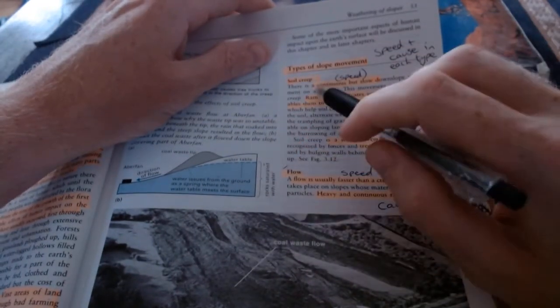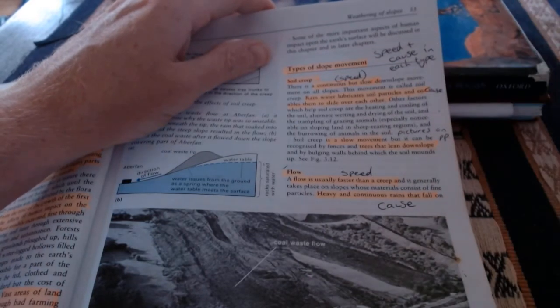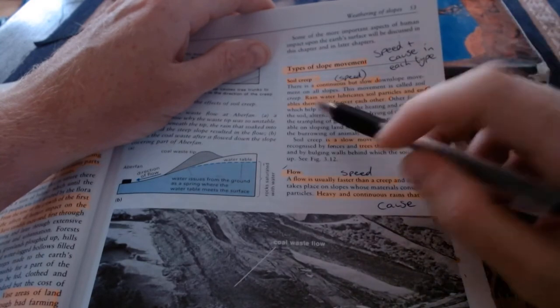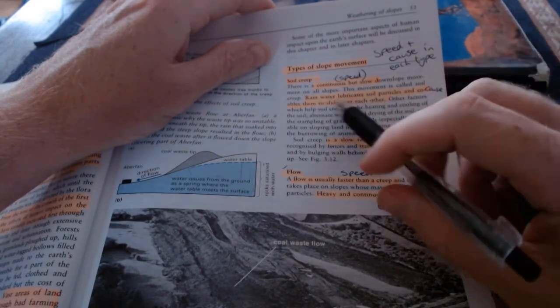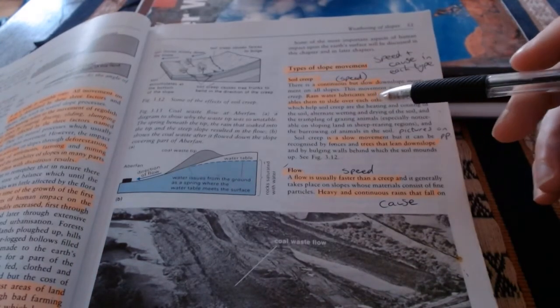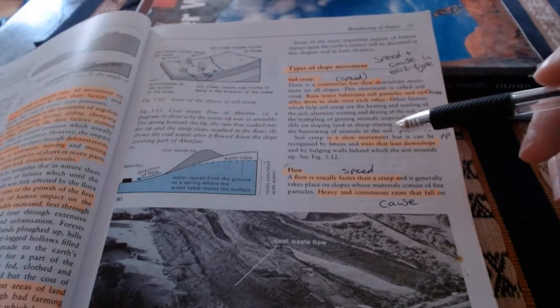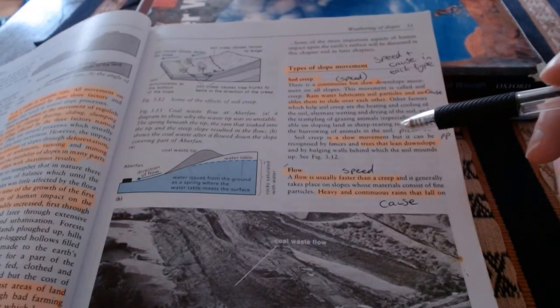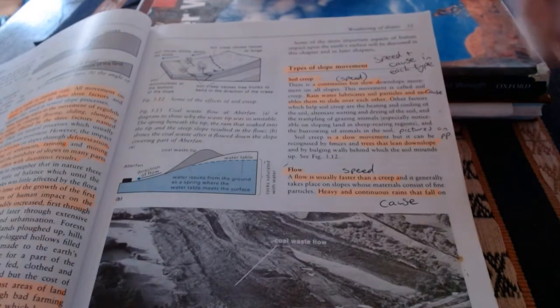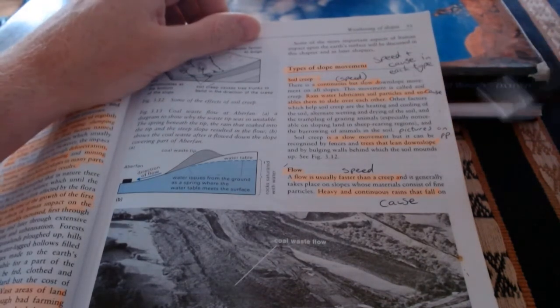Continuous but slow, so I put speed above that in brackets. Soil creep is the slowest form of mass movement or mass wasting. Rain lubricates the soil particles and enables them to slide over each other. There's your cause. Remember, our three causes are always going to be angle of slope, gravity or water, usually two if not three combined. Obviously for mass movement to occur you need a slope, so you've already got that angle. The more vertical the slope is, the faster the movement will be. So soil creep: continuous but slow. Rain is the main cause.